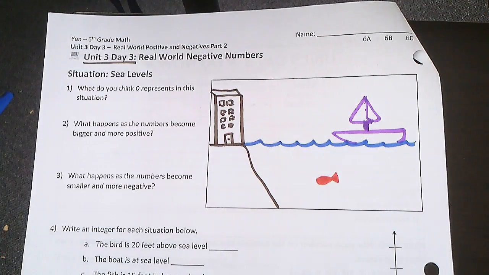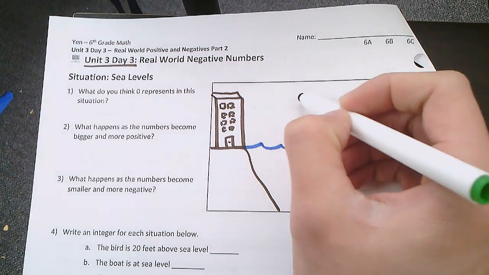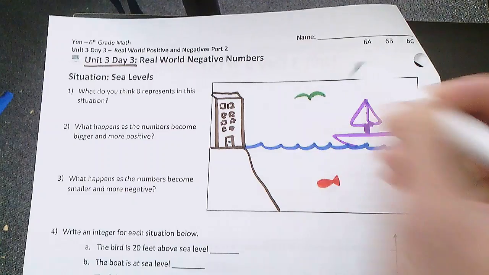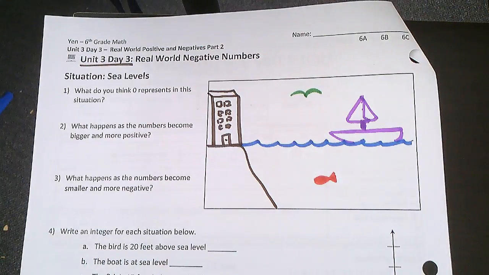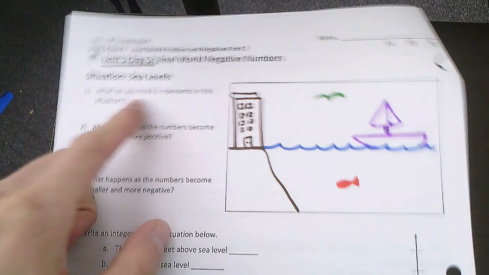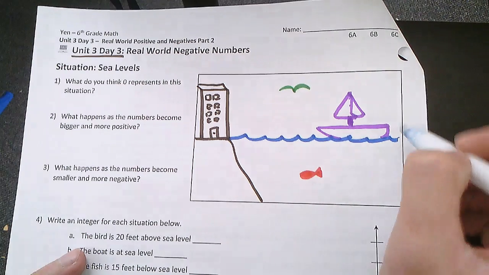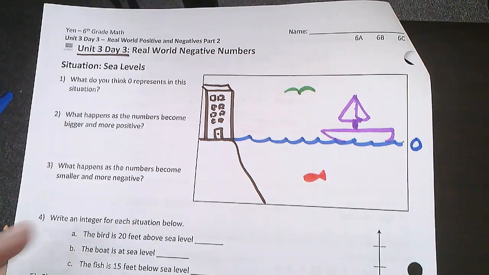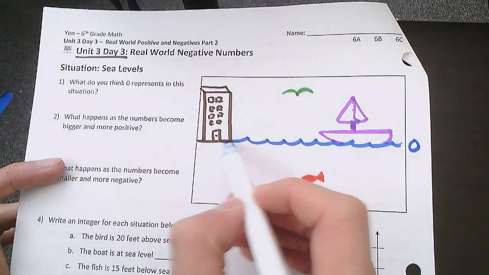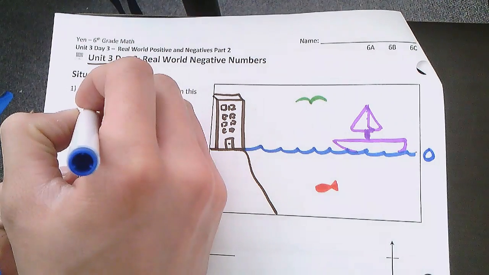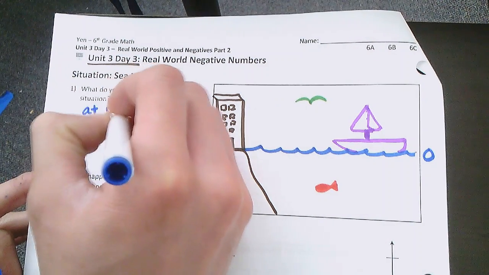And let's also draw a bird. And for some reason, our bird's going to be green. So there's our bird. Okay. So in this situation, 0, and I want you to put a 0 right on the side here, like that. 0 is going to represent right where the sea is. So let's write at sea level.